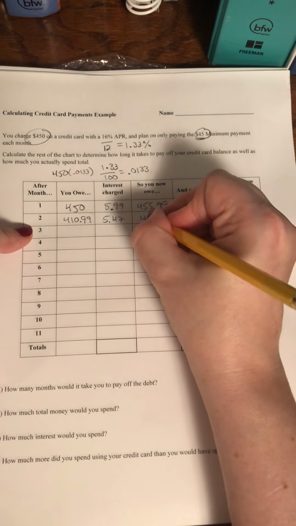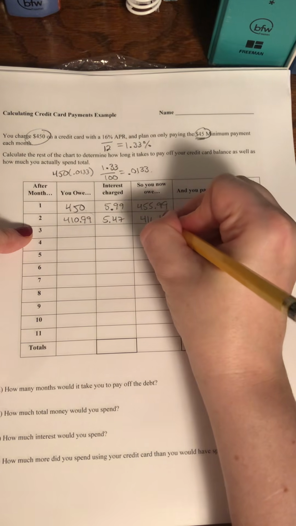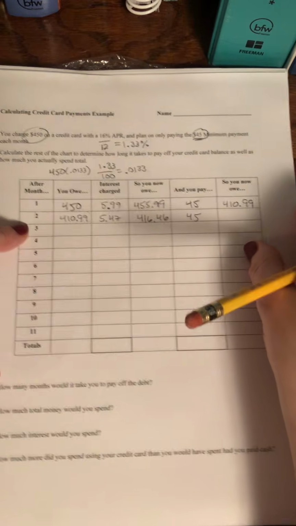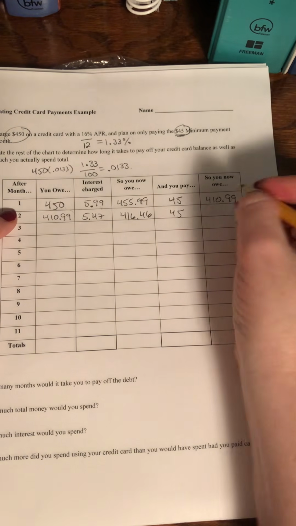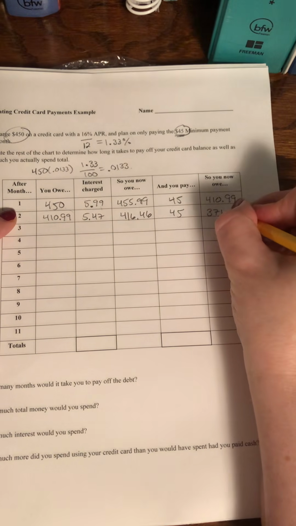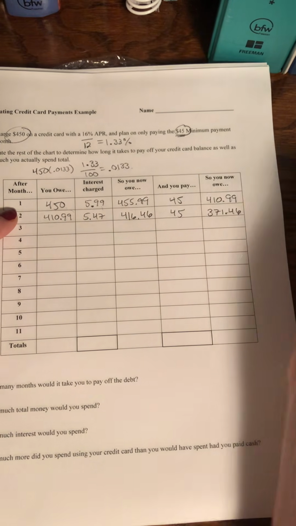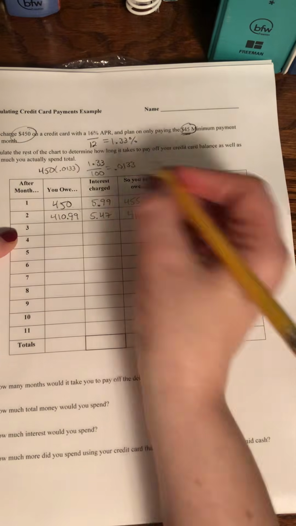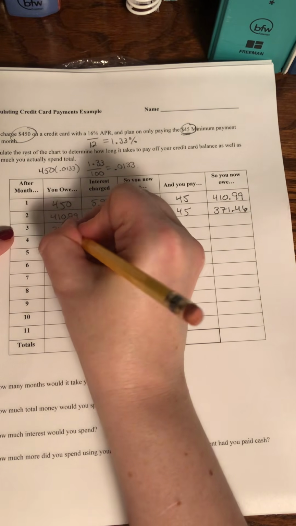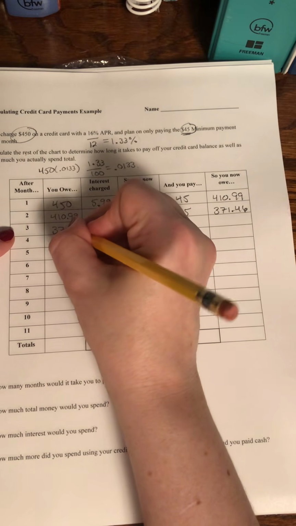That gives me $416.46. Subtract the 45 that I'm paying as my minimum payment. And now I owe $371.46. Again, that is going to wrap back around and begin the next month for my new billing cycle.